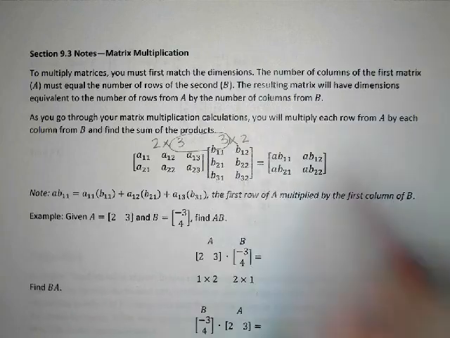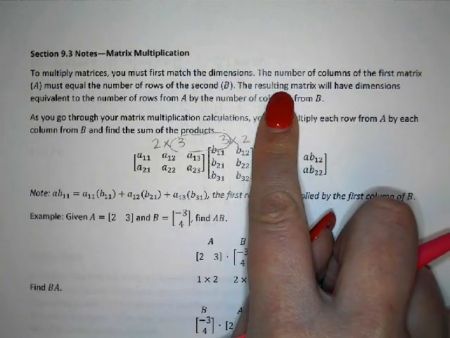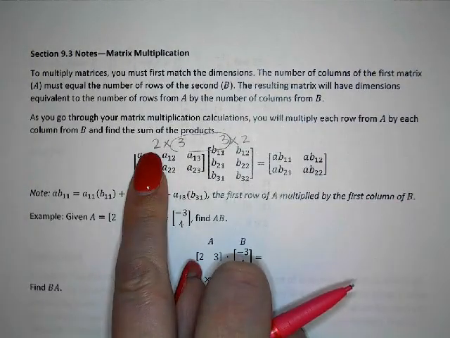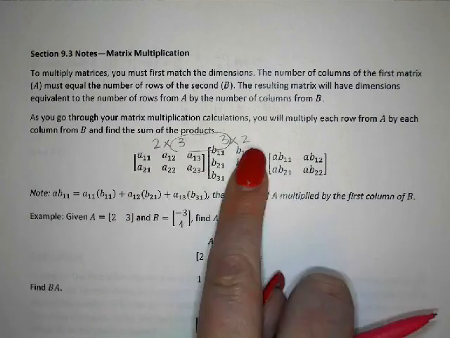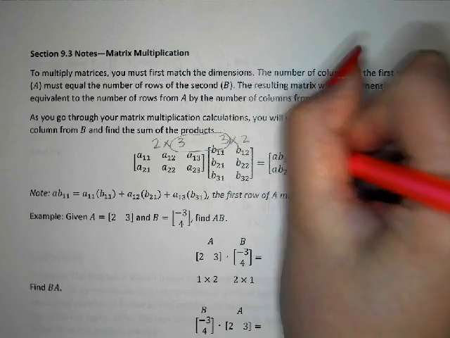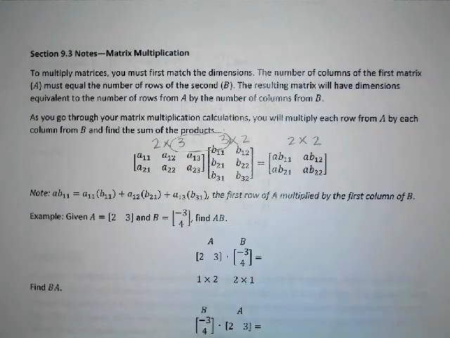So those have to be equivalent. The resulting matrix will have the dimensions equivalent to the number of rows from A and the number of columns from B. So the resulting matrix for this one would be a 2 by 2 matrix.